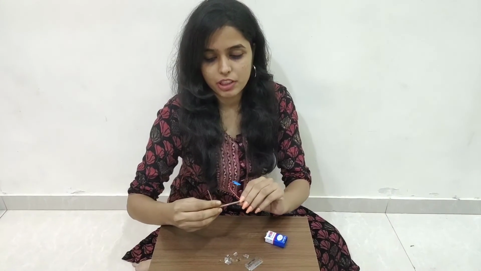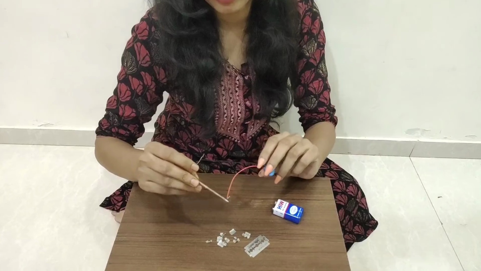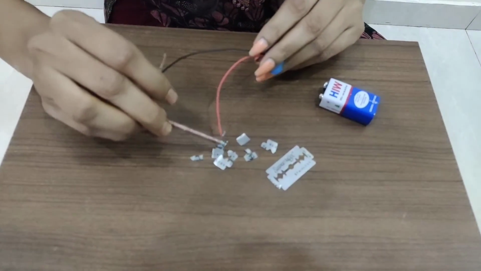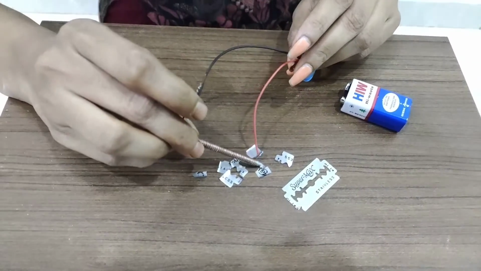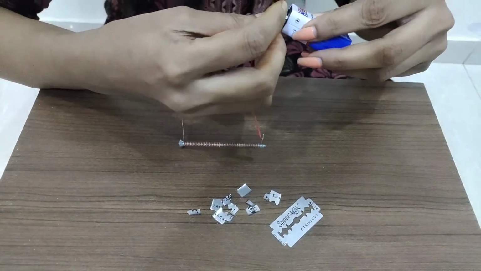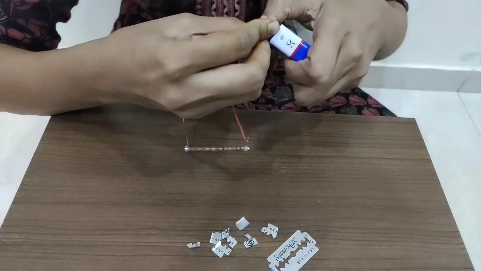Now I've finished wrapping this copper wire around the nail and I've attached this battery's wire to it. Before that, let's see if this attracts the blade pieces. Now the nail by itself will not act as a magnet. Let's see what happens when you connect it to a battery. We have attached this wire to this battery.